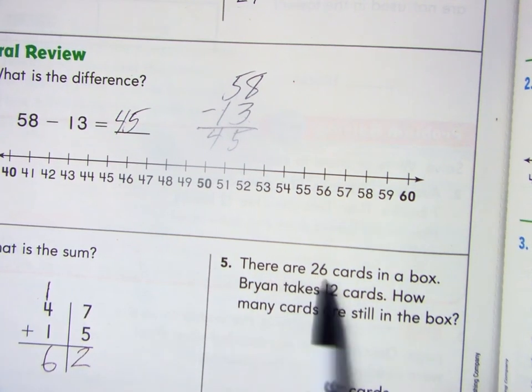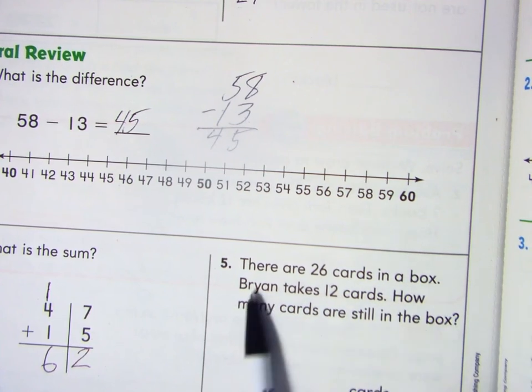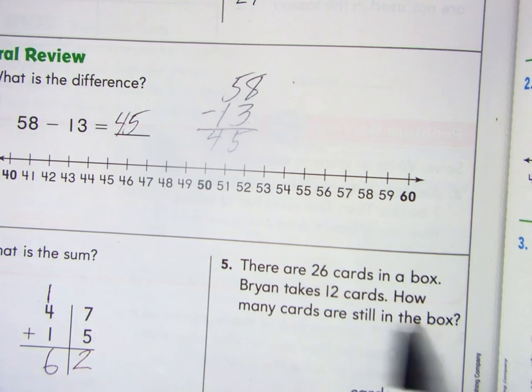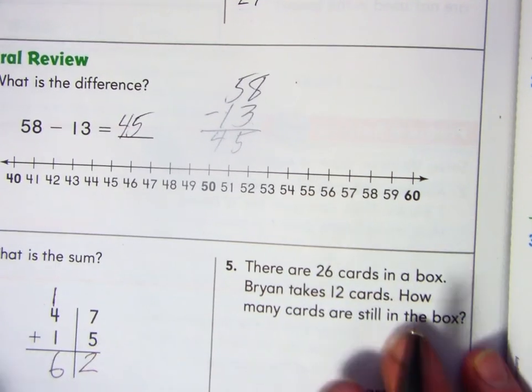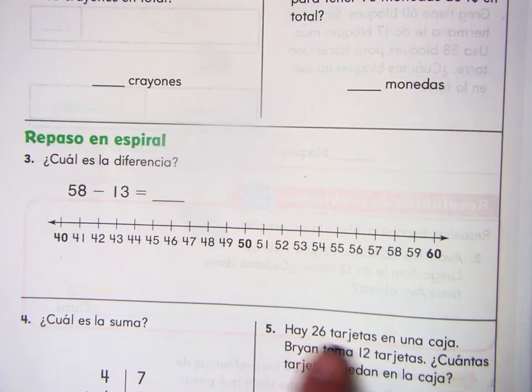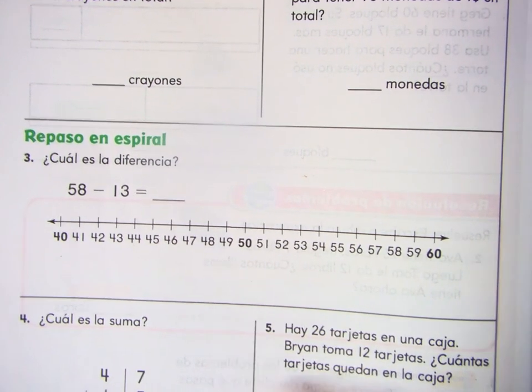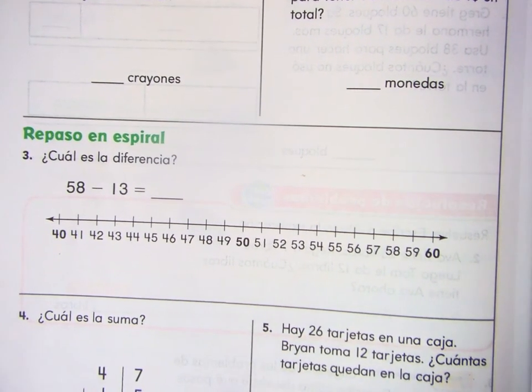There are 26 cards in a box. Brian takes 12 cards. How many cards are still in the box? Hay 26 tarjetas en una caja. Brian toma 12 tarjetas. ¿Cuántas tarjetas quedan en la caja?